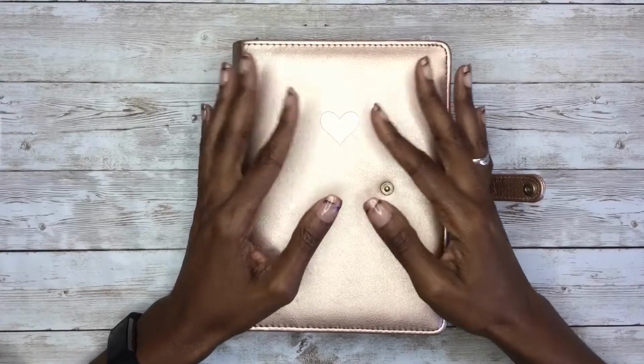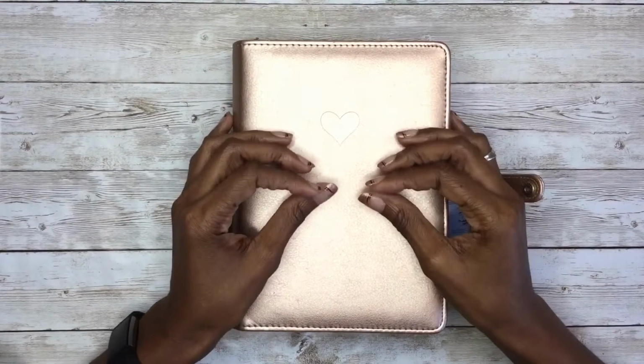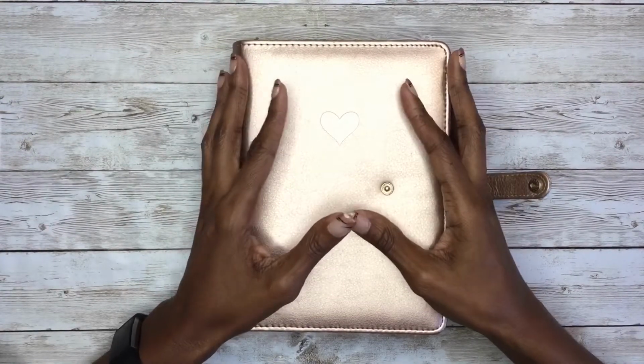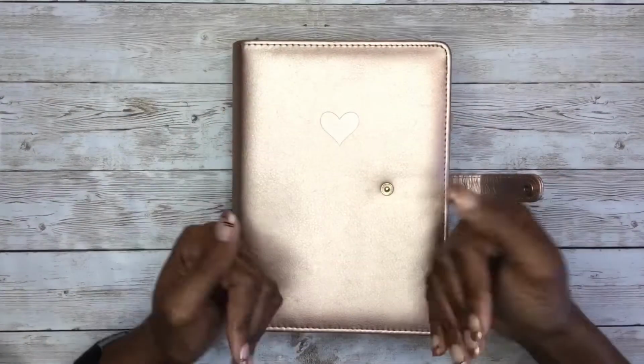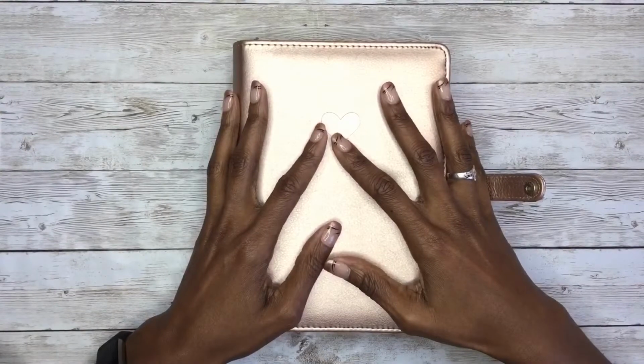Today I get to set up my frankenplanner for February. You guys saw me set this up for January back in December, but now it's time for the months to switch over, and so I get to take out all of my January pages and add my February pages.